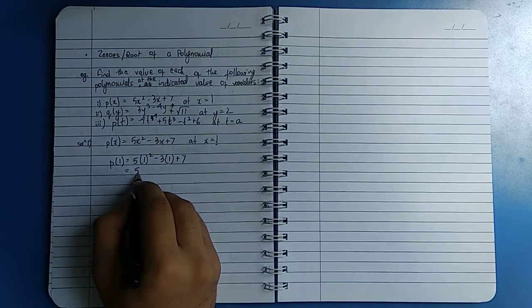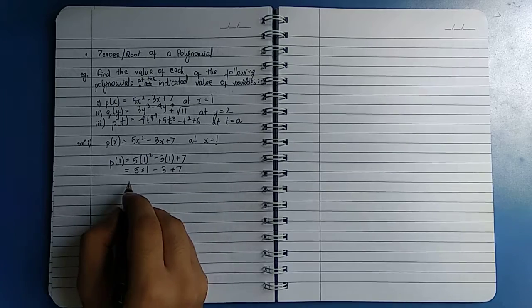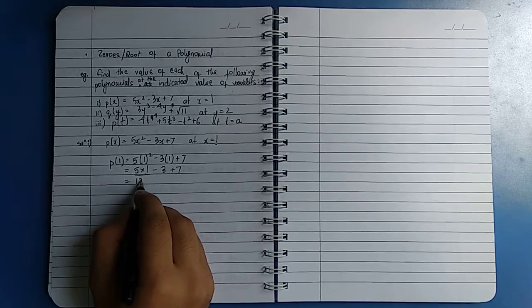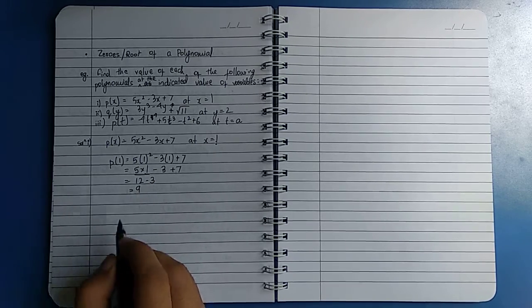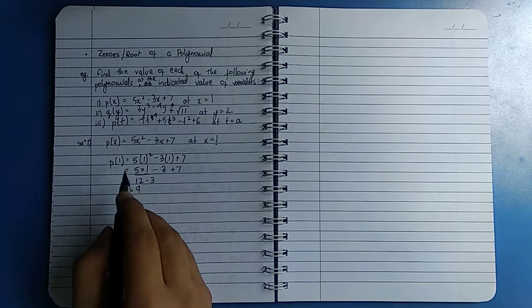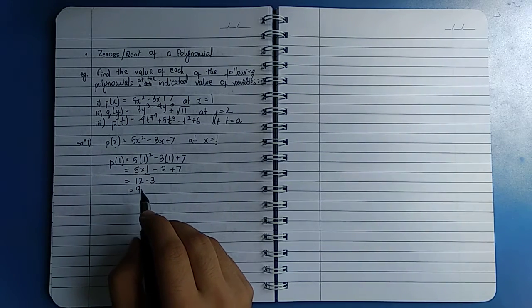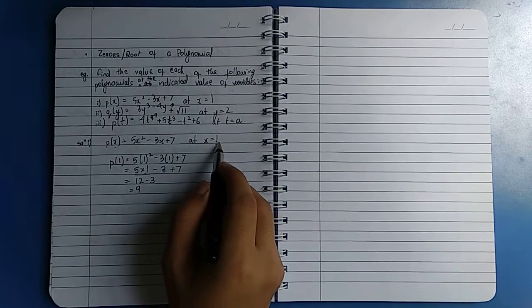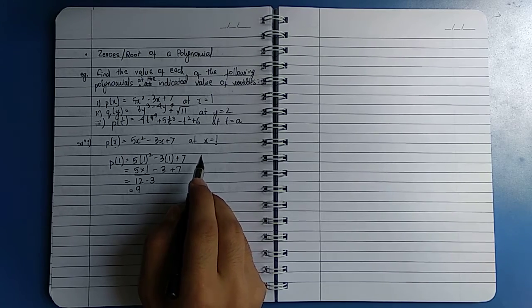So this becomes 5 into 1 square is 1, minus 3 into 1 is 3, plus 7. So 5 into 1 is 5. 5 plus 7 is 12, minus 3. 12 minus 3 is 9. So p of x at x equals 1 is 9. Suppose if we would have gotten this as 0, then x equals 1 would have been the root or the 0 of the polynomial.